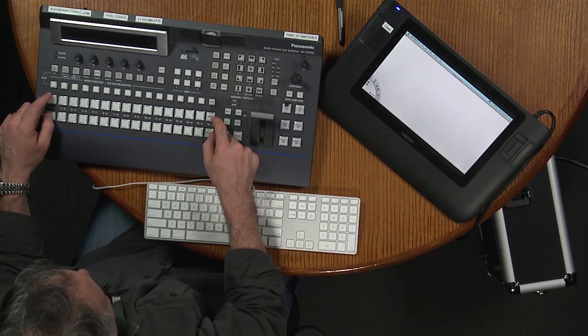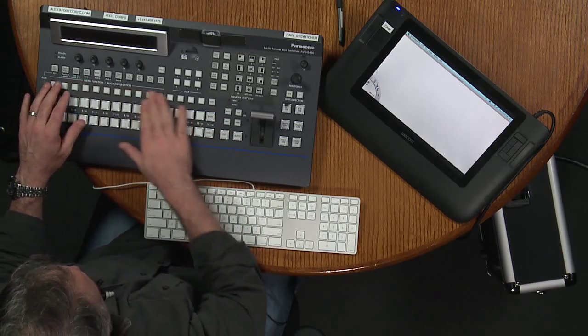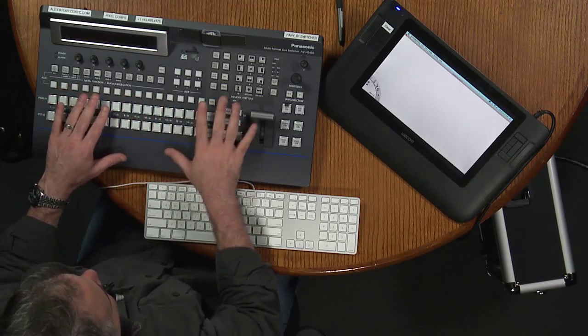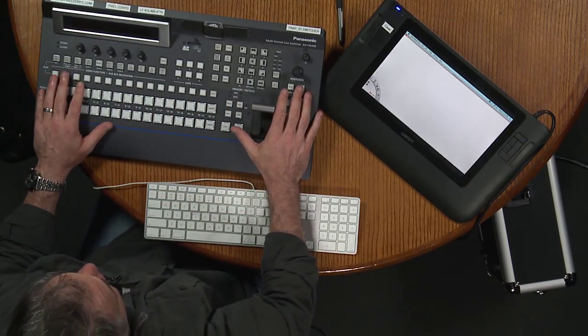Anyway, what we have here is 16 channels that are in. Of course, we can preview them or play them. This is your auxiliary bus, which we can use for keying and so on and so forth. One of the things about the mixer is this gives us a lot of scale.